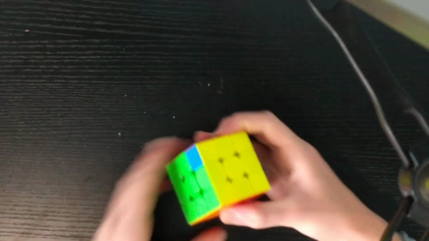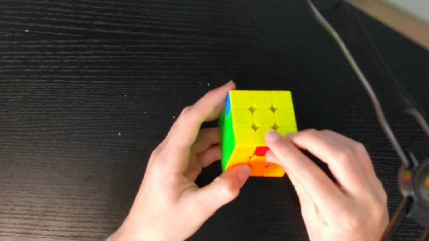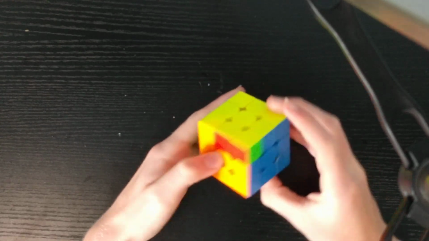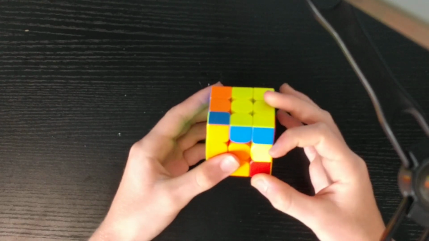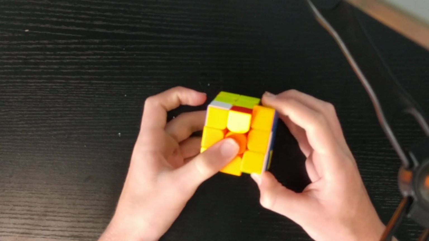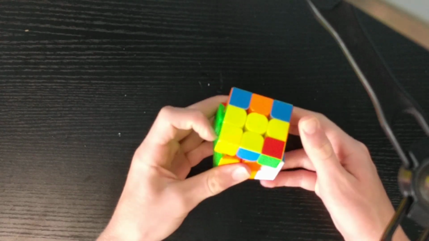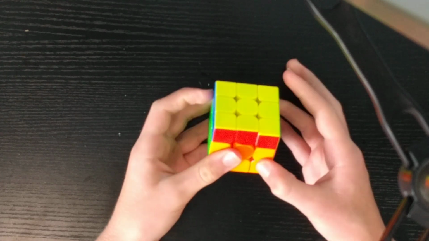So the next one is just a variant of that one, except that instead you're going to do it the other way. See how the block is on this side instead of this side. So you're going to do this. Then just a normal Jperm. And then just reverse the moves.